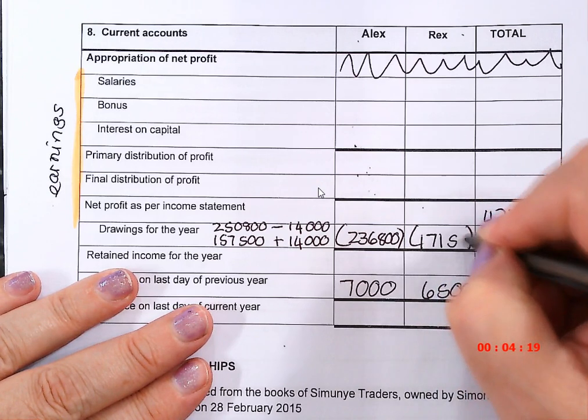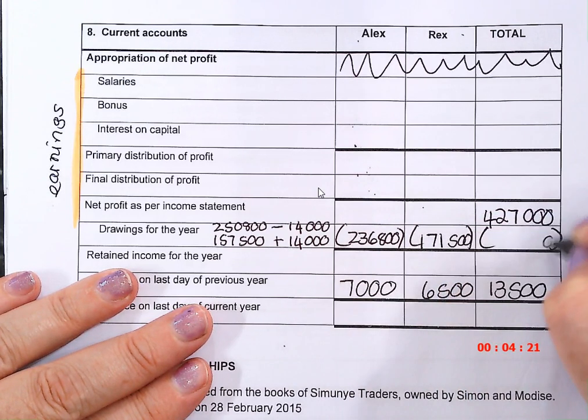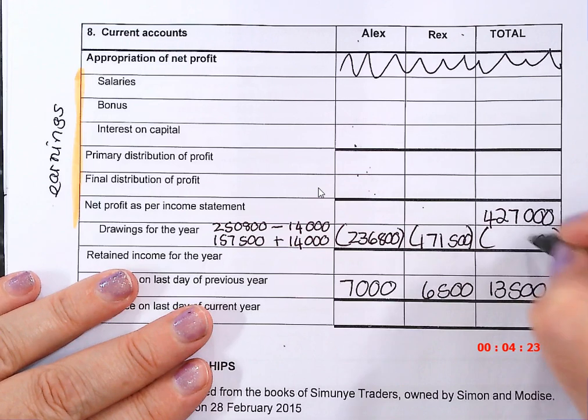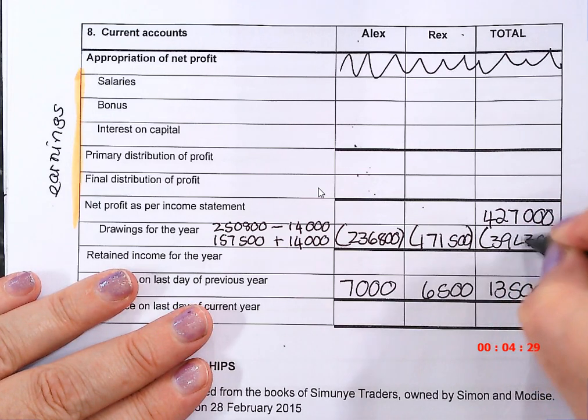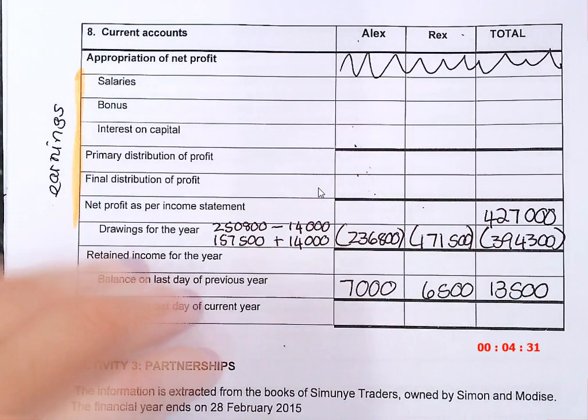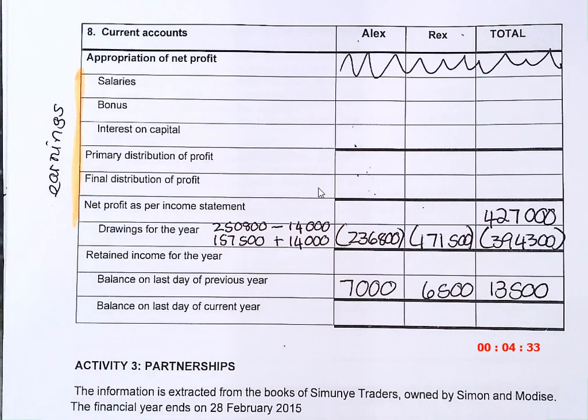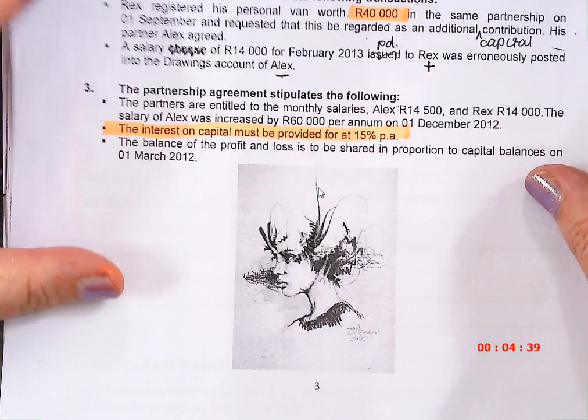And then the total is, please, you guys must be quick on your calculators, 394. Okay. So now I already got quite a few marks. And I only start now with the partnership agreement.